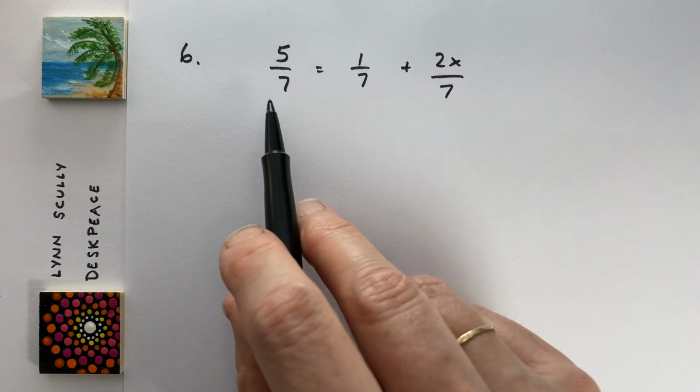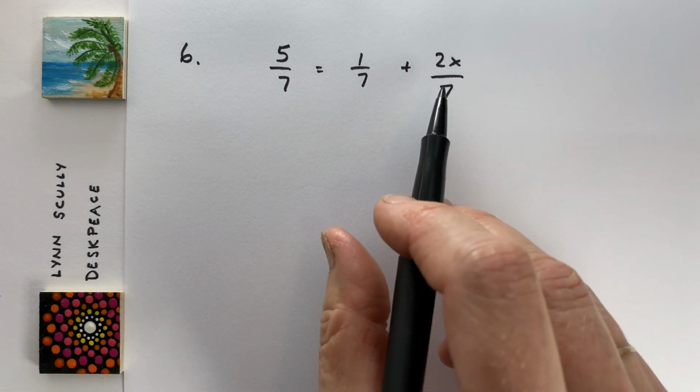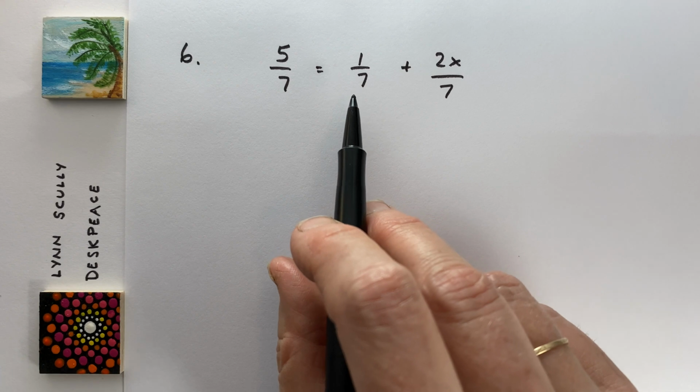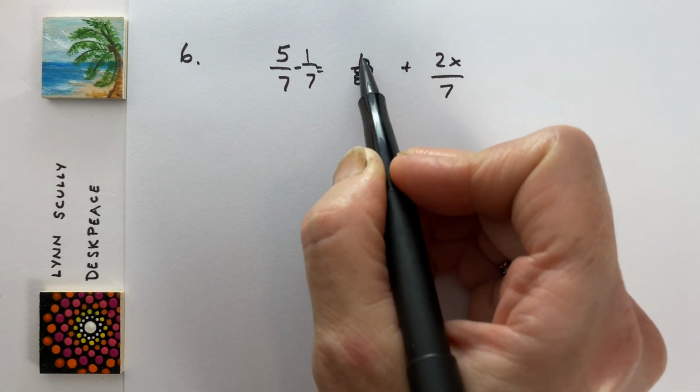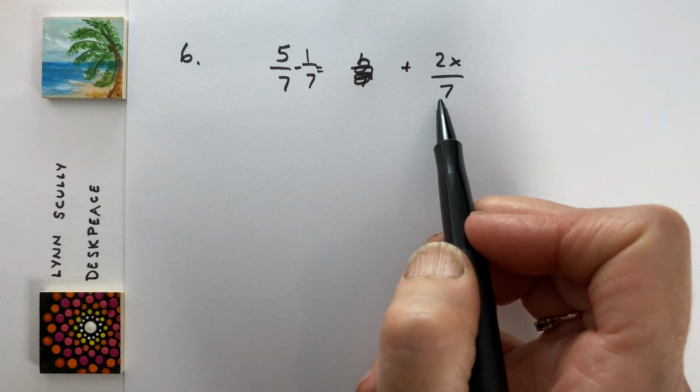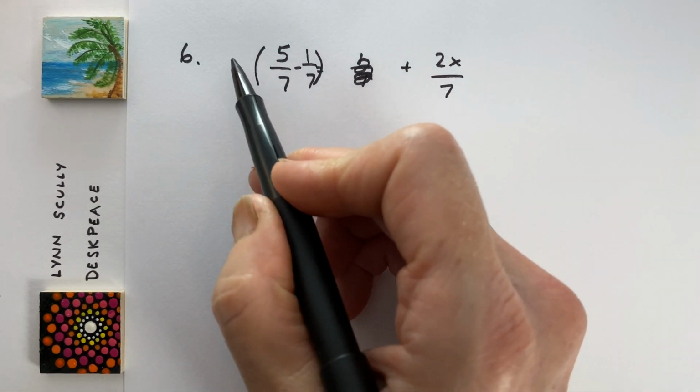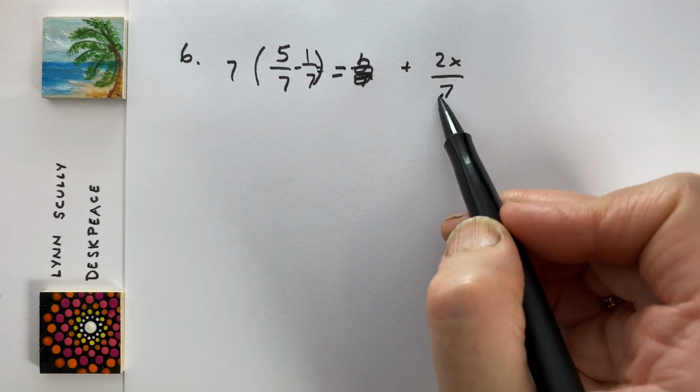Number 6, 5/7 equals 1/7 plus 2x over 7. This 1/7 is attached by addition. I'll move it by subtraction to the other side of the equal sign. The 7's attached by division, move it by multiplication, and I'll rewrite that equal sign.